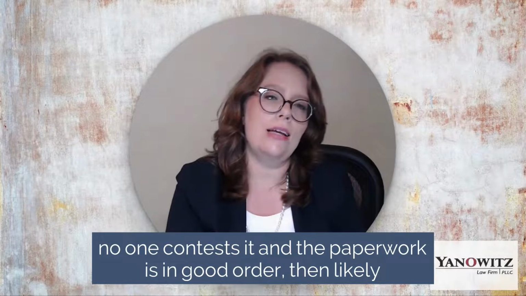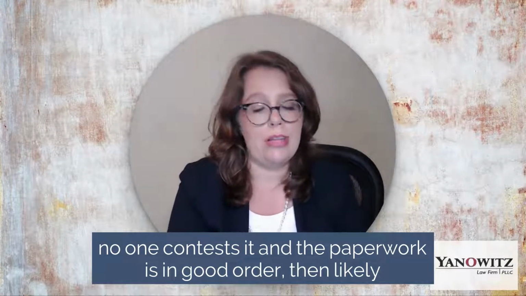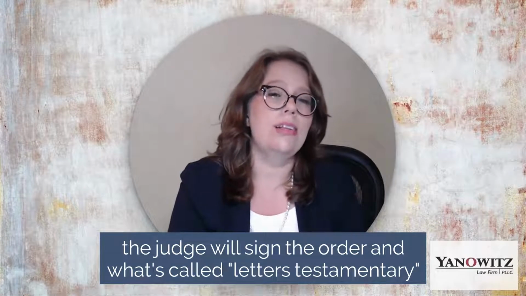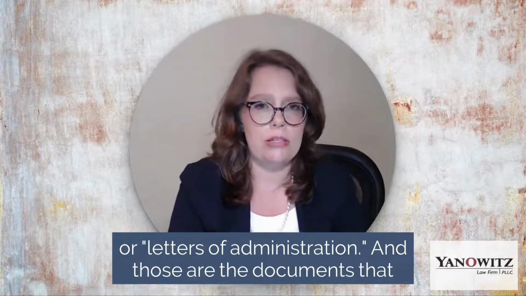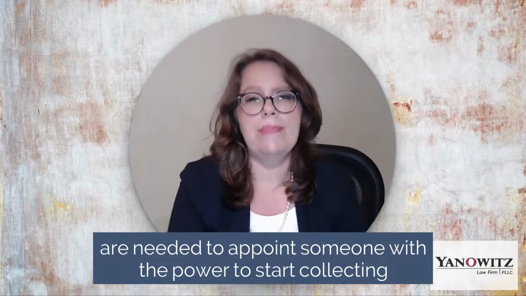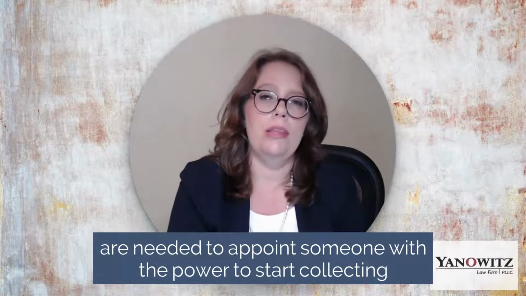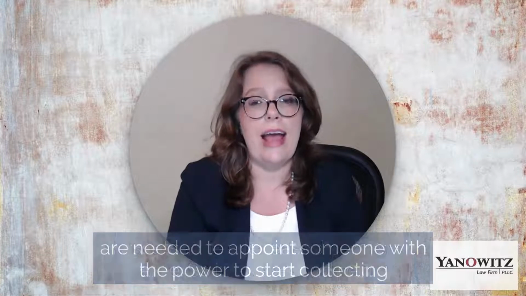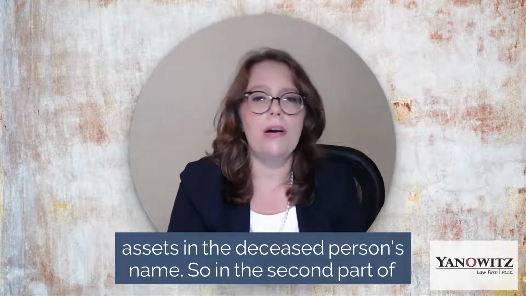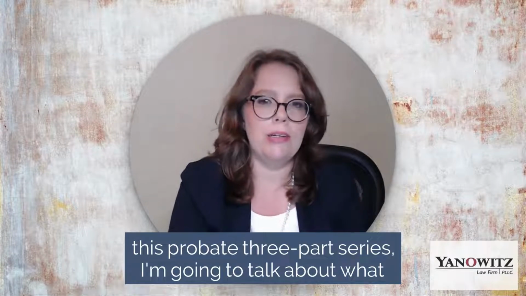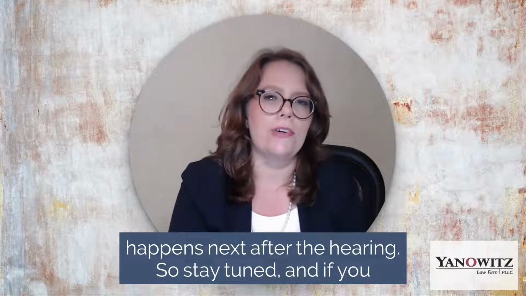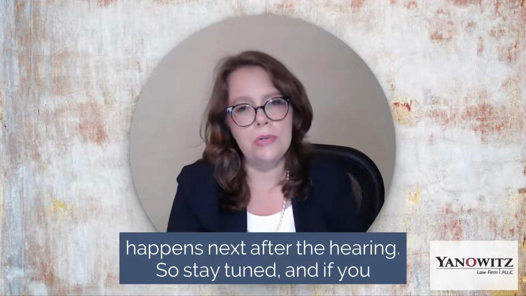But if no one contests it and the paperwork is in good order, then likely the judge will sign the order and what's called letters testamentary or letters of administration. Those are the documents needed to appoint someone with the power to start collecting assets in the deceased person's name. In the second part of this probate three-part series, I'm going to talk about what happens next after the hearing. So stay tuned.